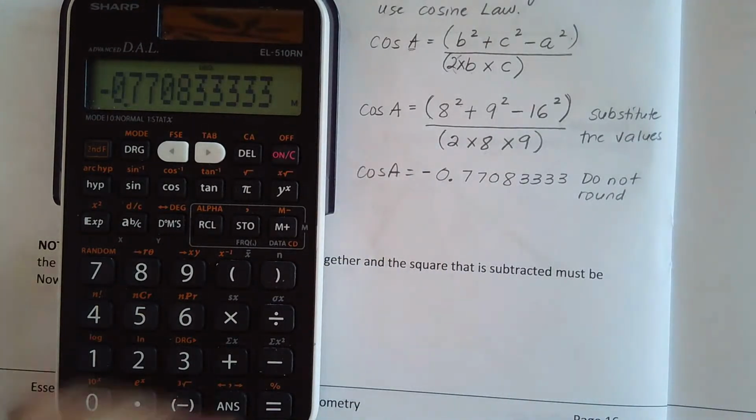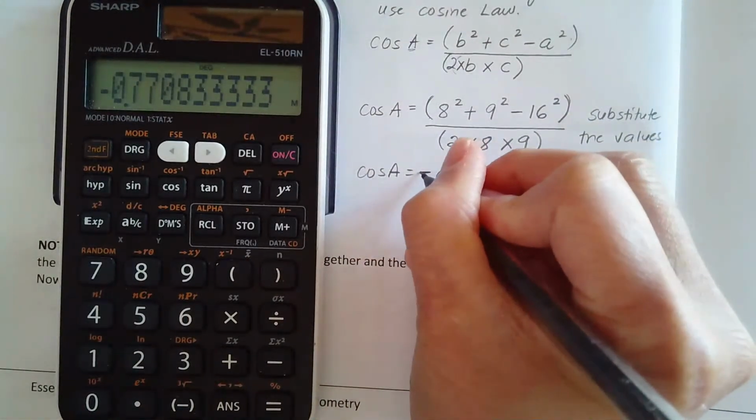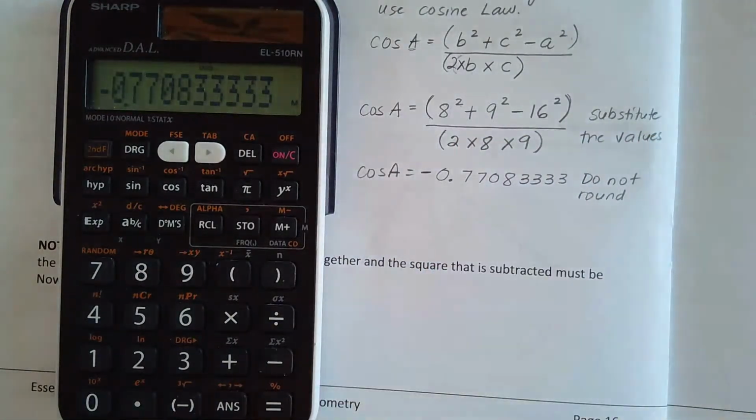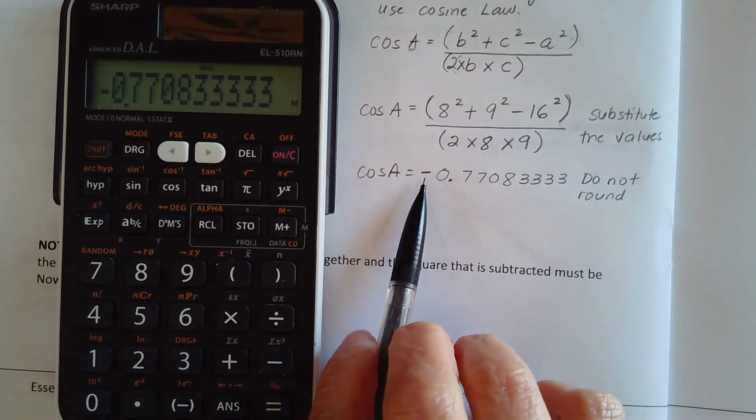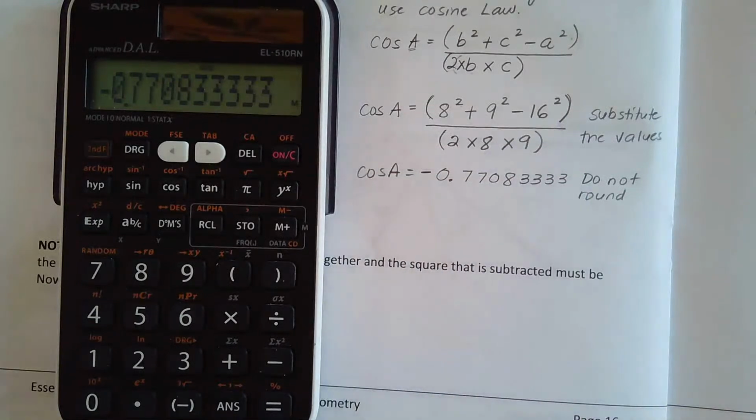Don't be scared. It's like, oh my, I got a negative number. What's that mean? It actually means that if there's a negative number, it's going to be over 90 degrees. We don't have to learn all that stuff yet.